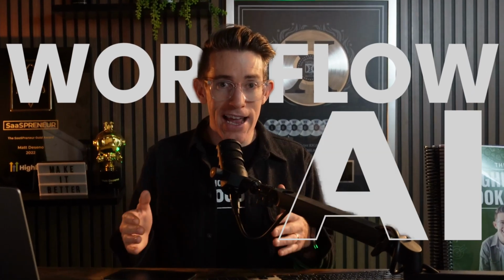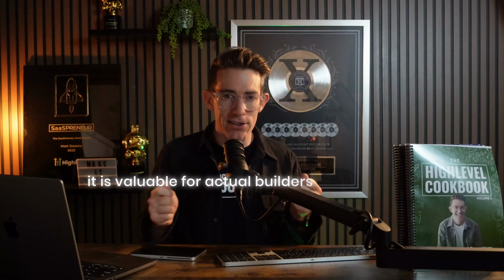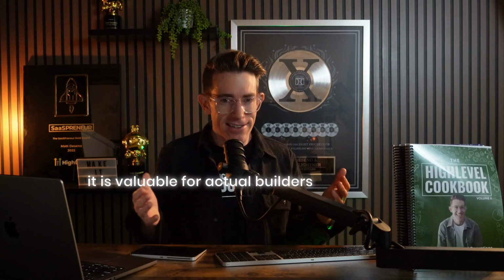This is Workflow AI. This is an assistant that lives inside of the workflow builder. It can analyze your workflow. It can advise you on how to build certain things. And if you're like me and you'd rather get more support around you, this is actually a pretty cool thing. And I think it's most valuable for actual builders, people that are creating in there. And so I'd still say it's a bottom 3 AI employee feature.